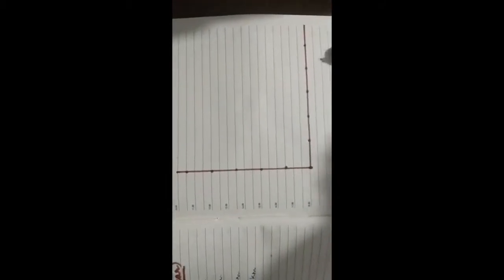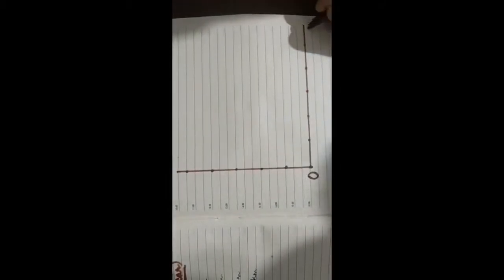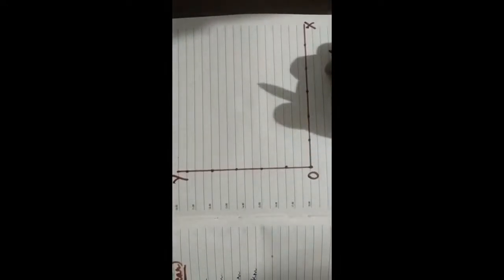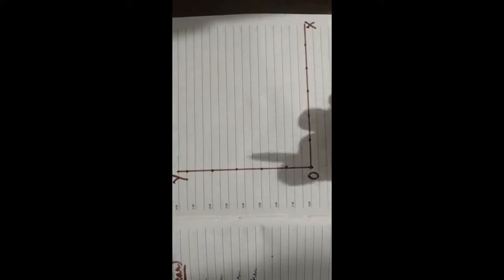So here we have to represent the same in the form of graph. So how to draw the graph? We will learn here how to draw the graph. First of all, you have to draw two perpendicular lines to represent the two axes and mark them as OX and OY. Then decide the quantity to be shown along the x-axis and that to be shown along the y-axis.